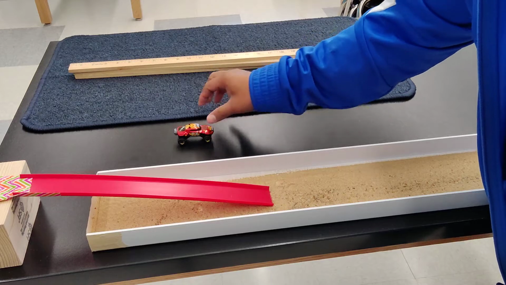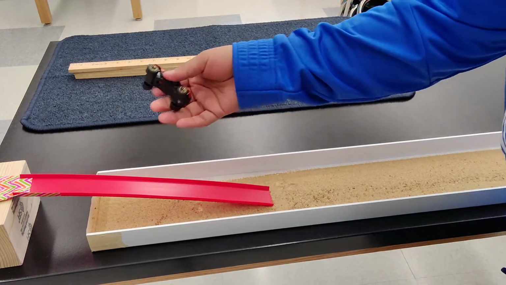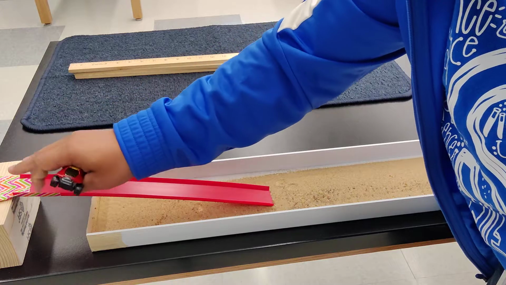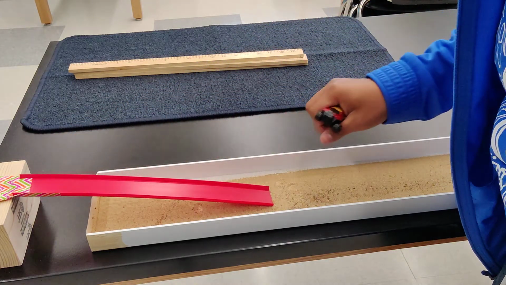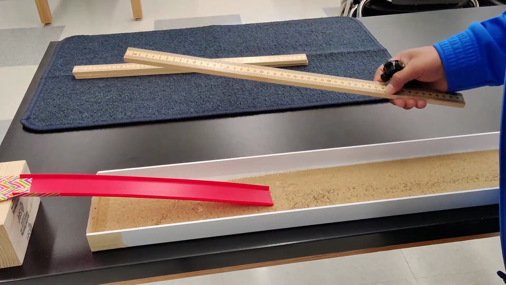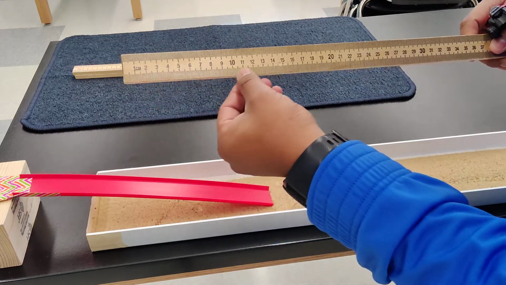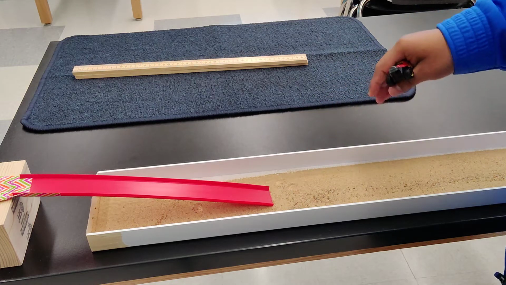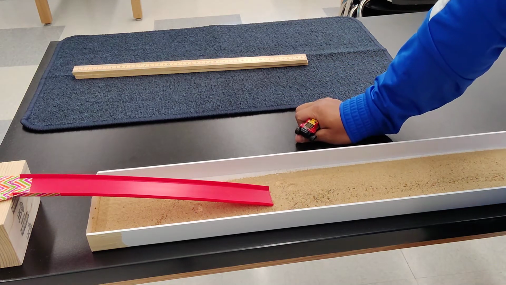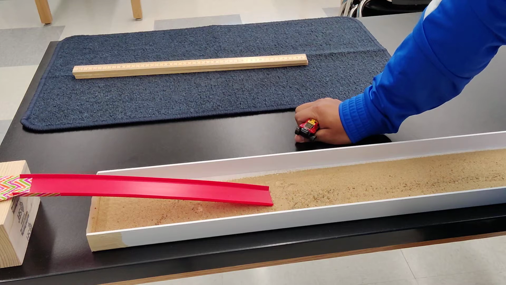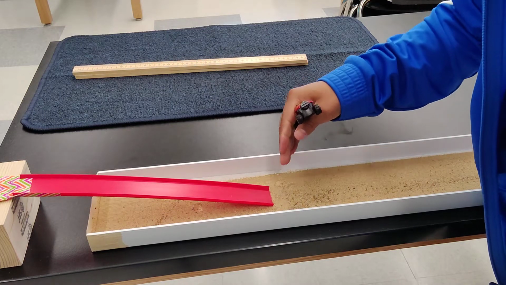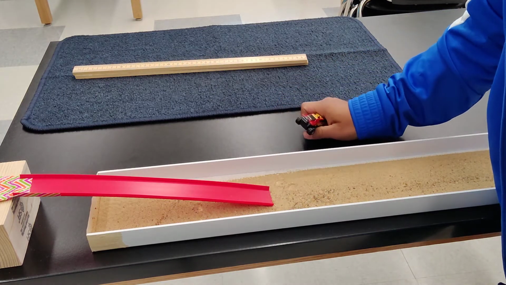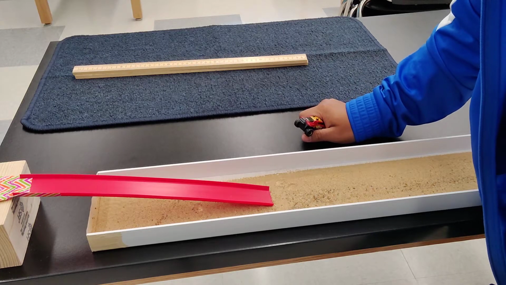So here we have the experiment. I'm going to roll the car down this ramp that I pre-made, and we're going to measure the distance in centimeters. How far did the car travel? Based on that data, the car that travels the most, we are going to assume has less friction. The car that travels the least amount, we're going to assume has the most friction.